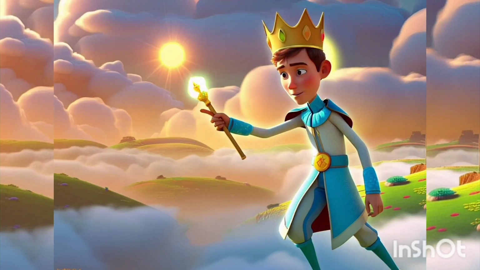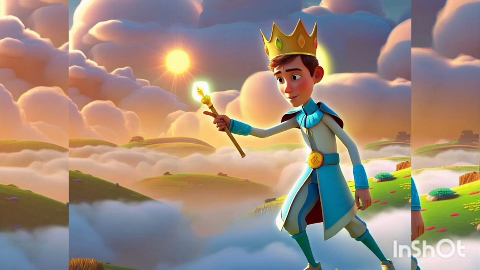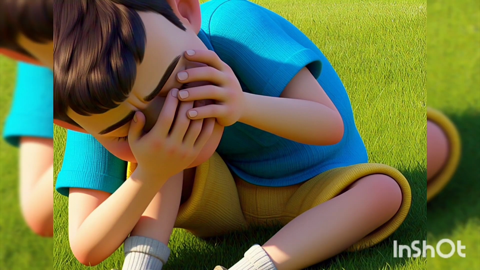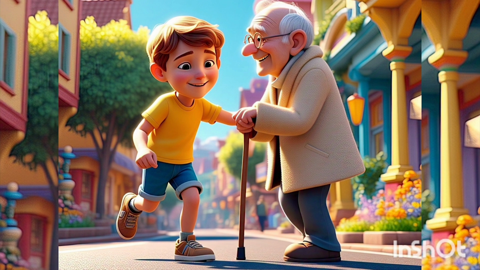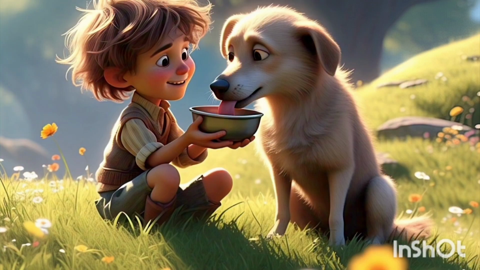Moral emotions. These emotions guide our sense of right or wrong. Guilt, feeling regret for wrongdoing. Shame, feeling unworthy due to moral failure. Pride, feeling good about ethical actions. Compassion, feeling moved to help others.